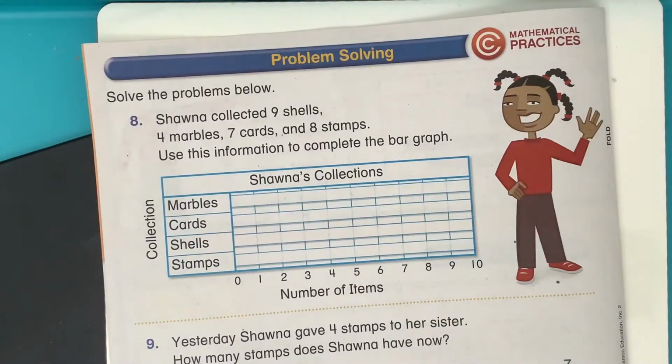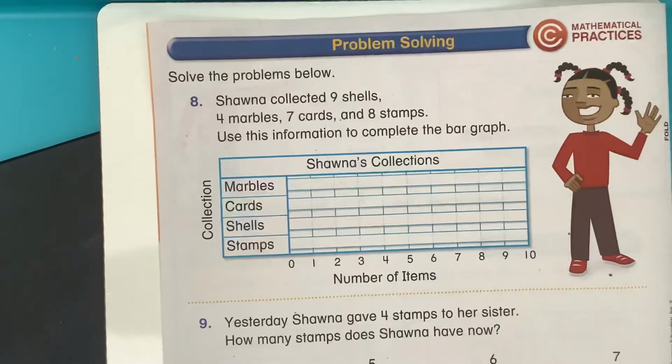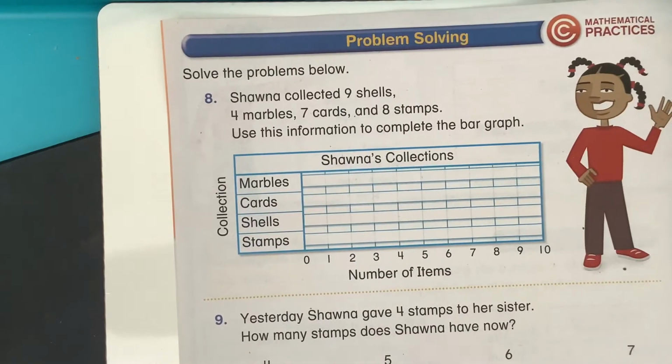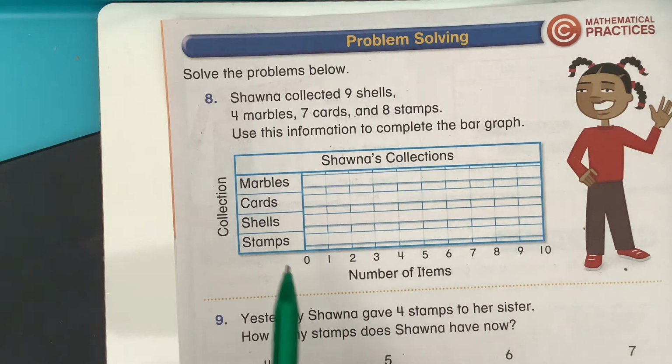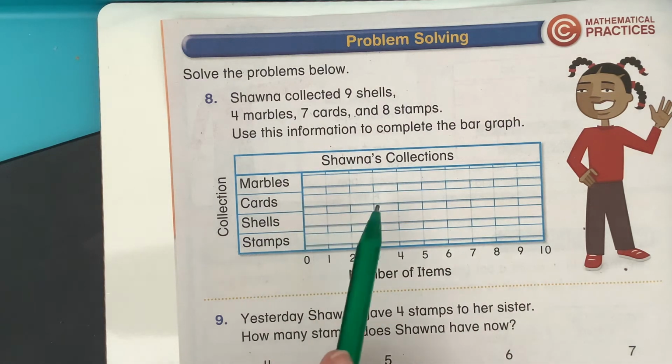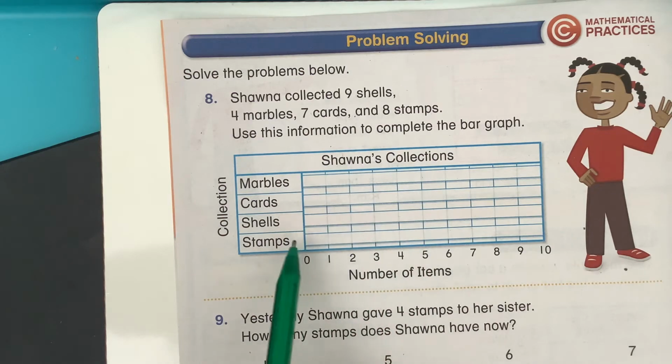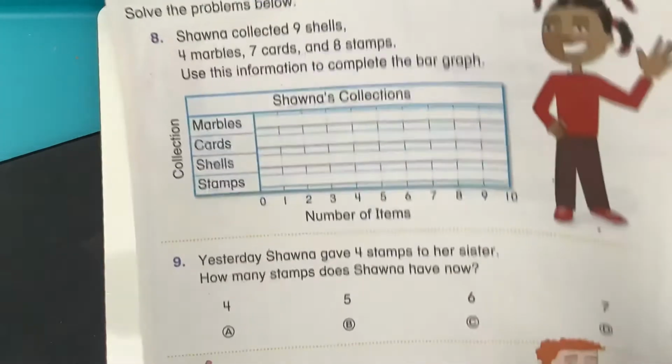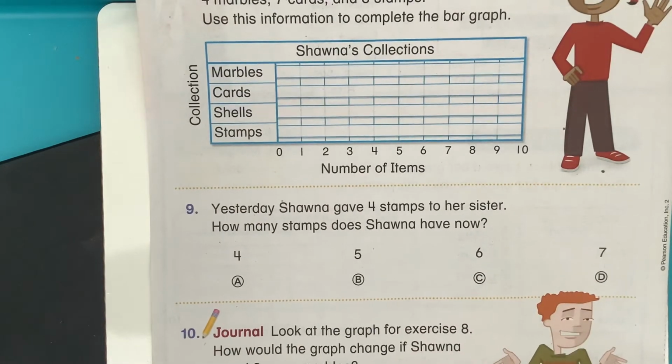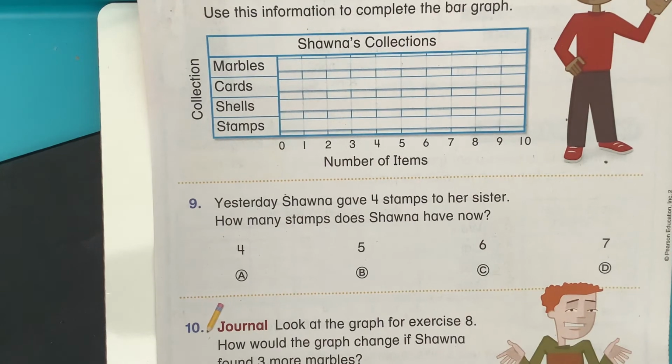And then on the back side, you have Shauna's collections. Shauna collected 9 shells, 4 marbles, 7 cards, and 8 stamps. Use the information to complete the bar graph. It's counting by ones, so just fill out each one. Make sure that you're counting, and it goes to the end of the line. Number 9, yesterday Shauna gave 4 stamps to her sister. How many stamps does Shauna have now?